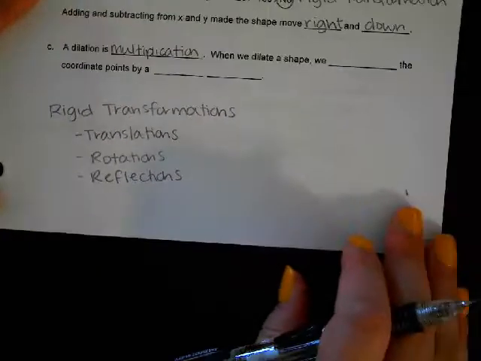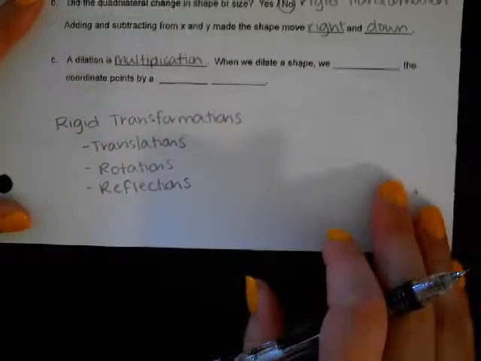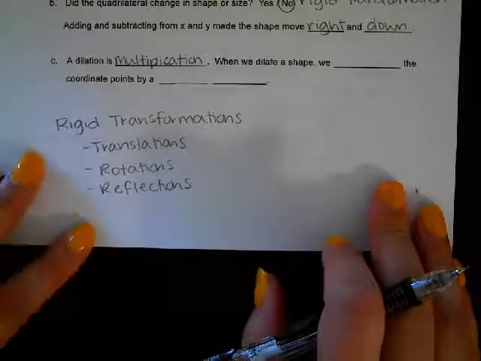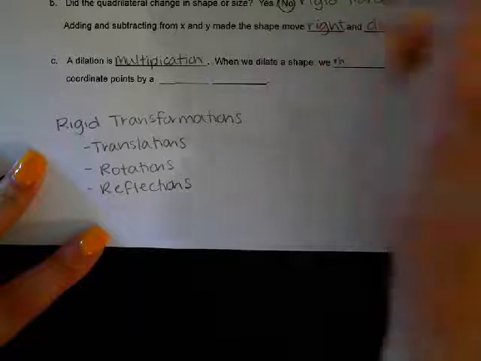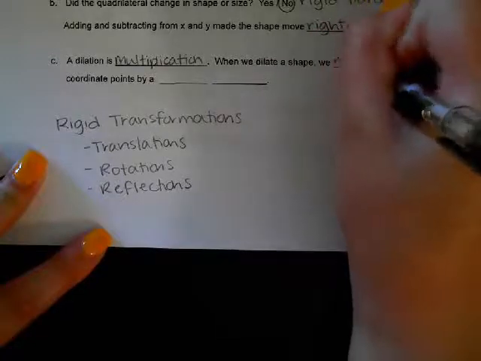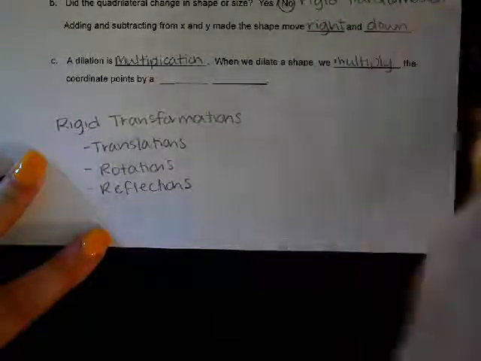What are we talking about? Okay. When we dilate a shape, we multiply. Ooh, that's an ugly M. We multiply the coordinate points by a scale factor.